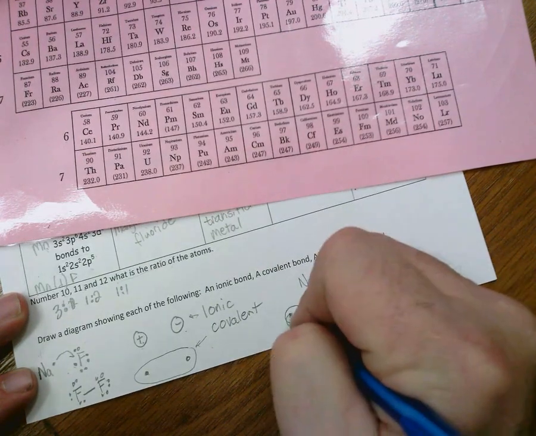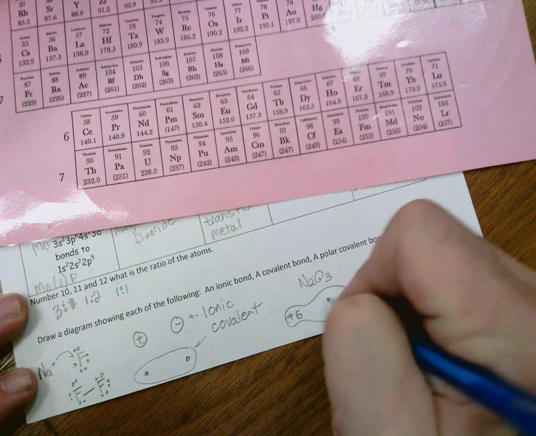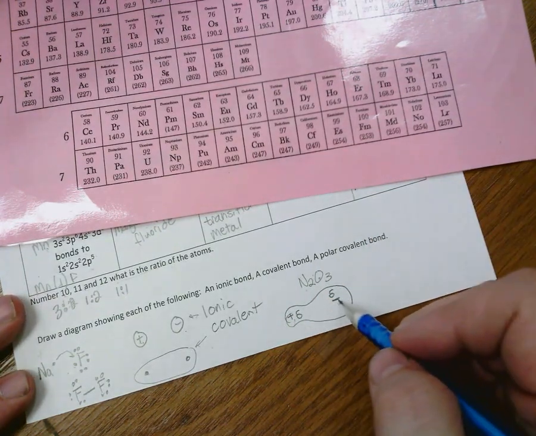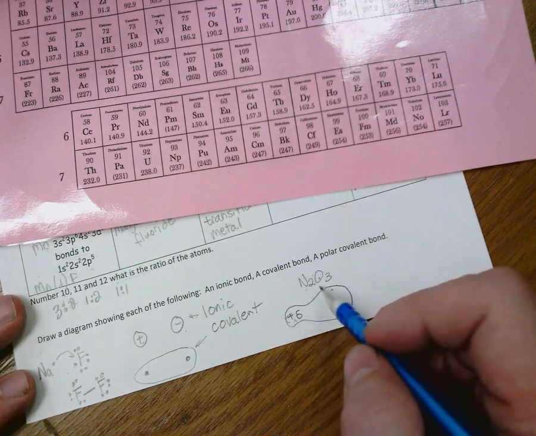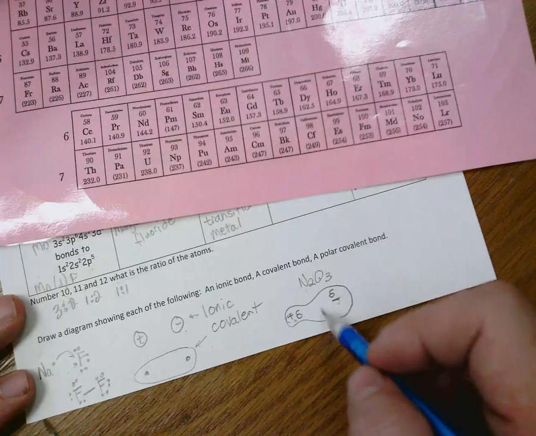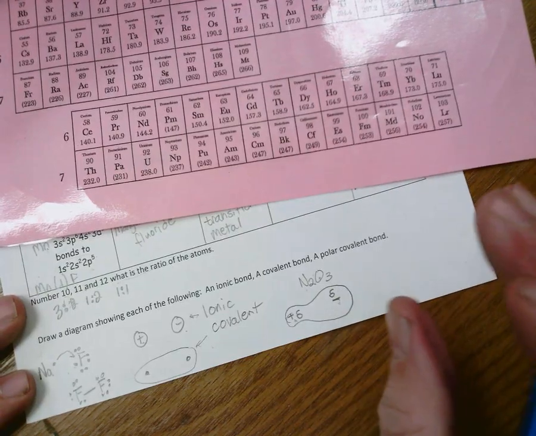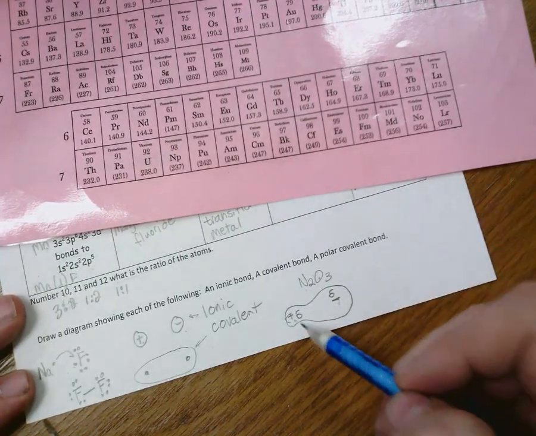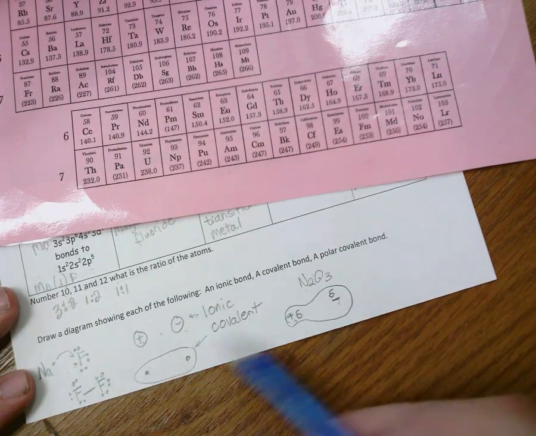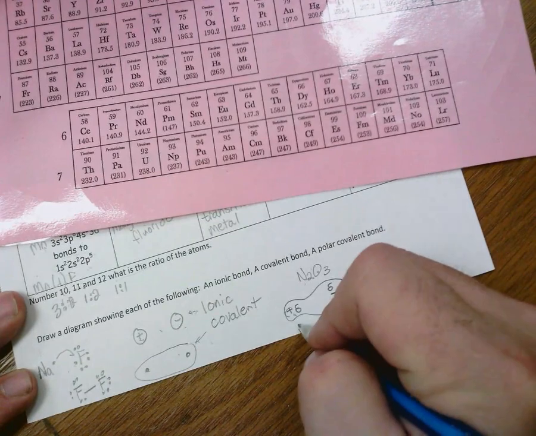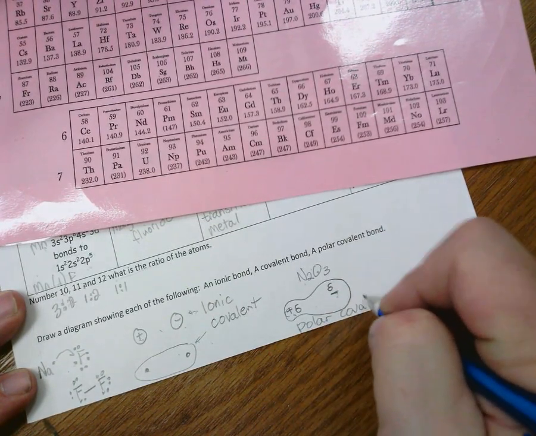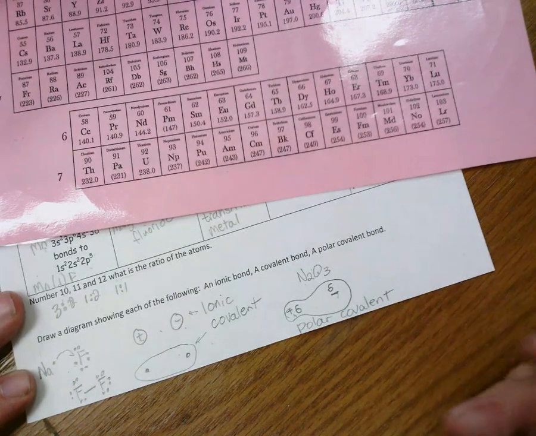Negative, positive, and if you have that lowercase delta, that's okay too. This just means there's a partial negative charge here, a partial positive. This oxygen is pulling the electron over farther, so it's making it on the whole a little bit negative, whereas this is slightly positive. Just remember these 3 pictures: ionic, covalent, polar covalent. And that is it.